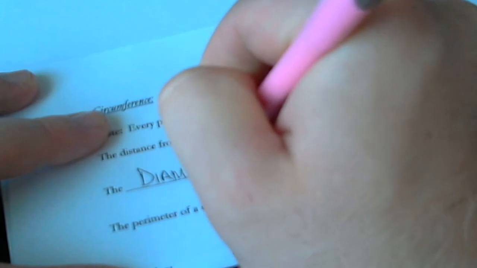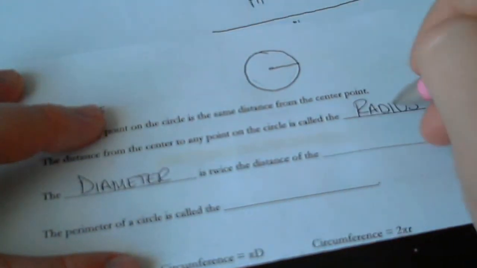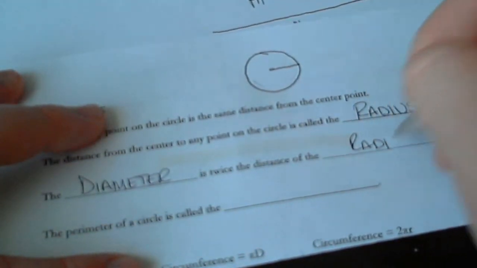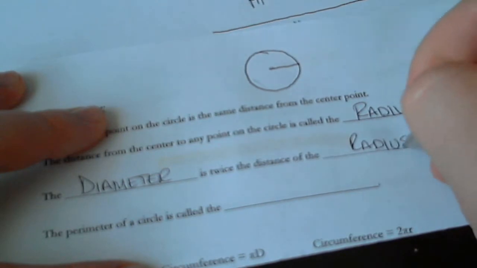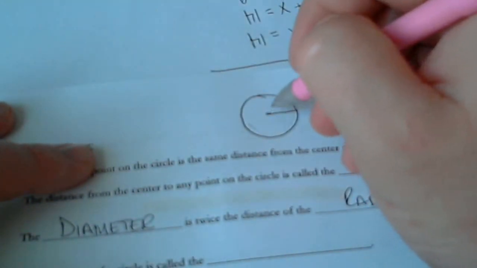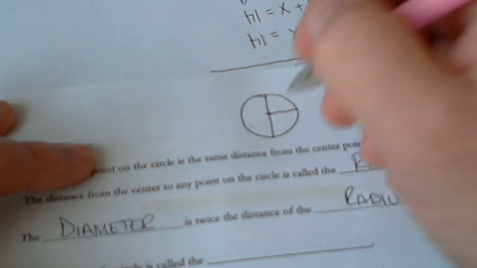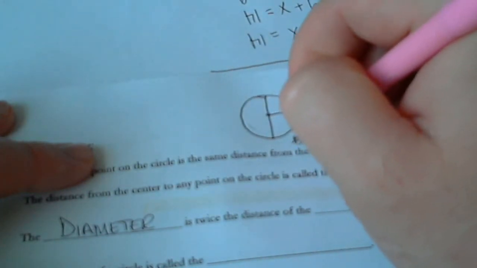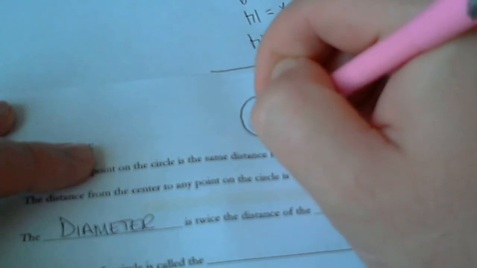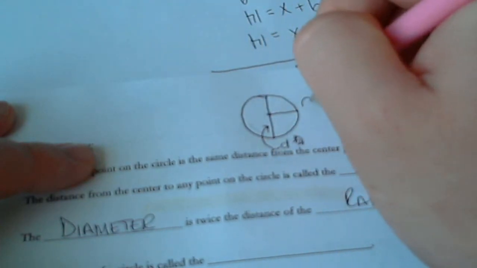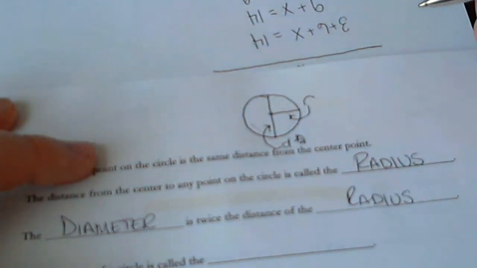The diameter is twice the distance of the radius. Okay, so if this is the radius right here, this right there would be the diameter. So, I'm sorry, lowercase d, diameter, lowercase r, radius.